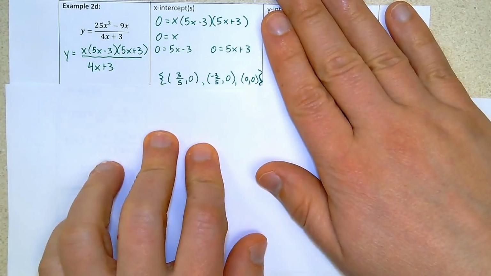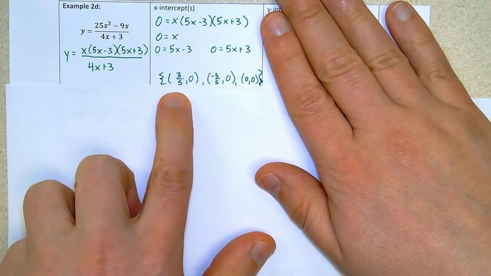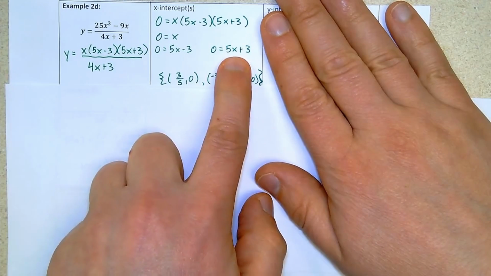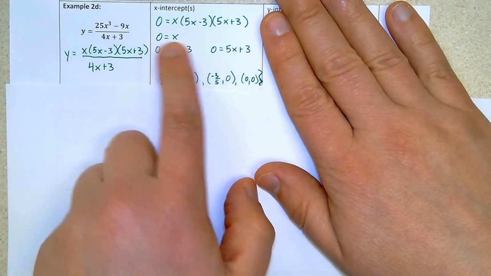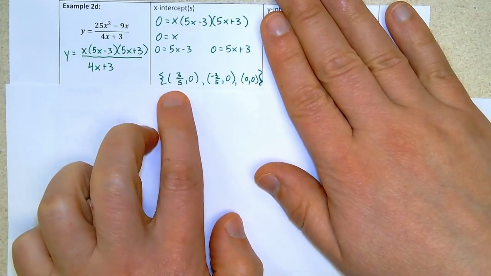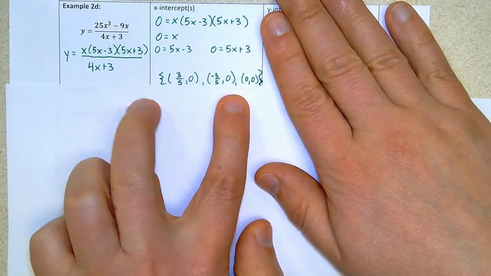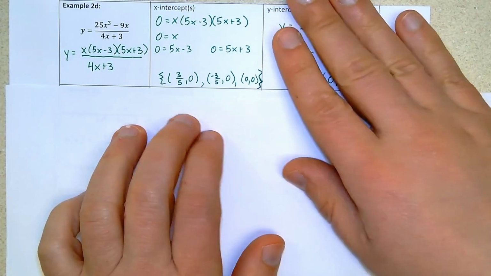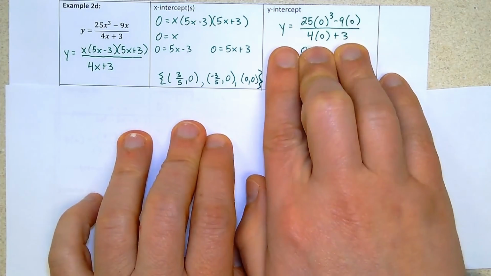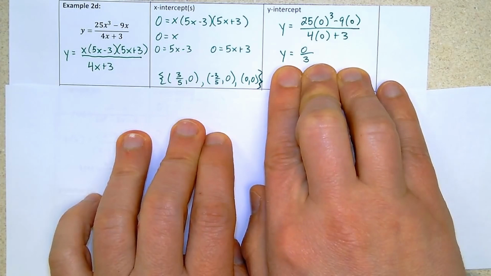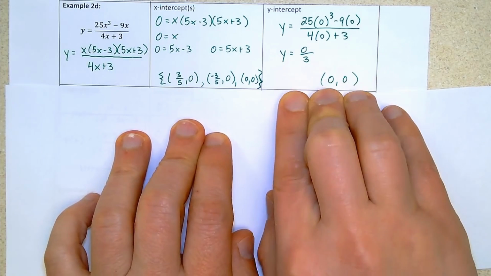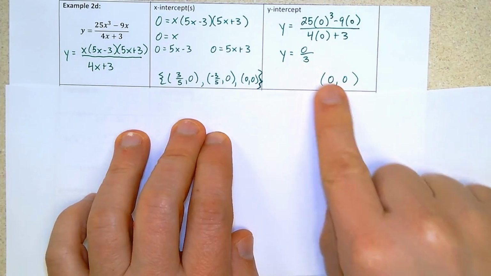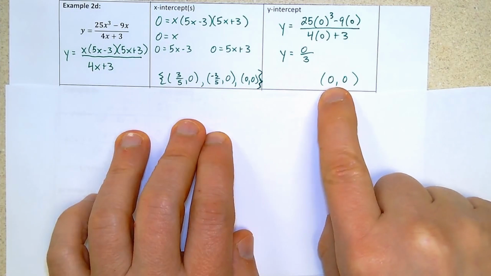So 3/5, 0, -3/5, 0, and 0, 0. This is the set of the 3 x-intercepts, so I put them inside the curly braces. Finding the y-intercept is a matter of evaluating the function at 0. Plug 0 in for all of the x's, and we get 0 divided by 3, which is 0. So we have a y-intercept of 0, 0.